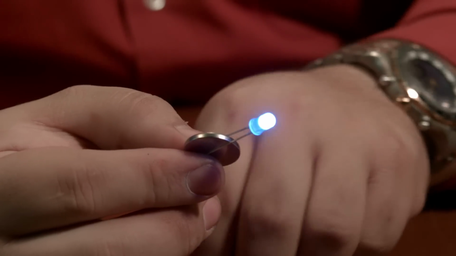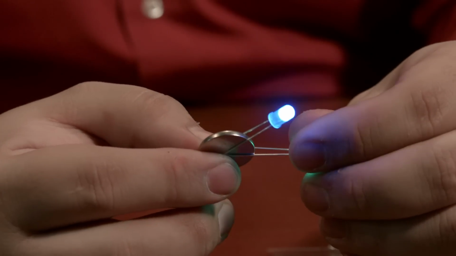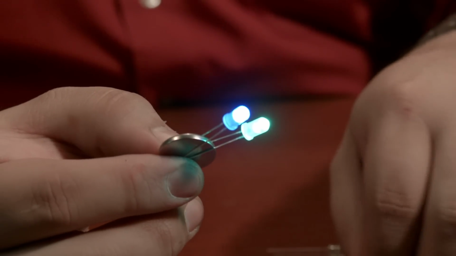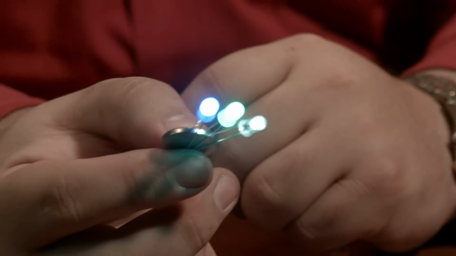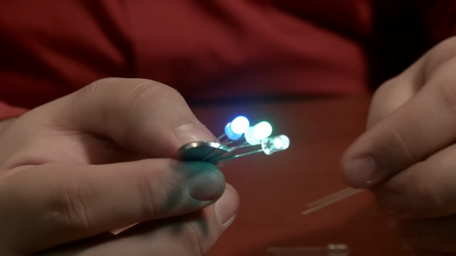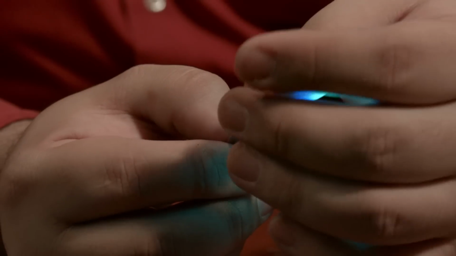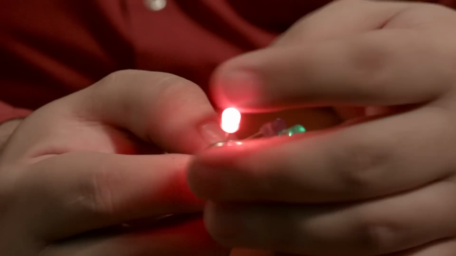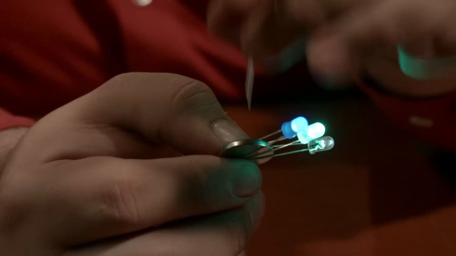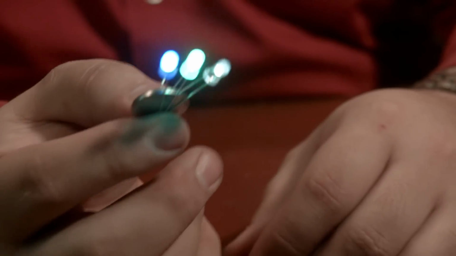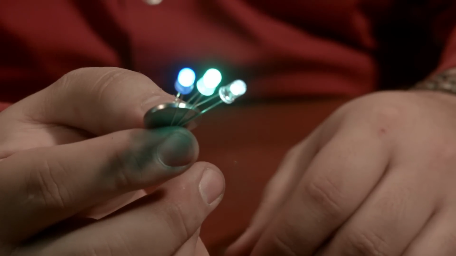You can even put more LEDs on this single watch battery, so long as they all have the same forward voltage. See, these 3 have the same forward voltage. Now if we mix up a red one in there, the red one has a lower forward rating, it will hog up the power right away. So only LEDs of the same forward voltage. Now this is a case of running the exact voltage necessary to drive the LED.